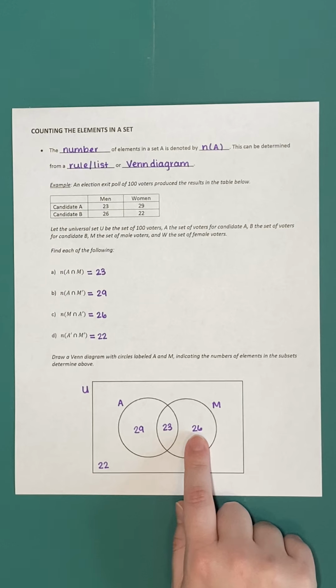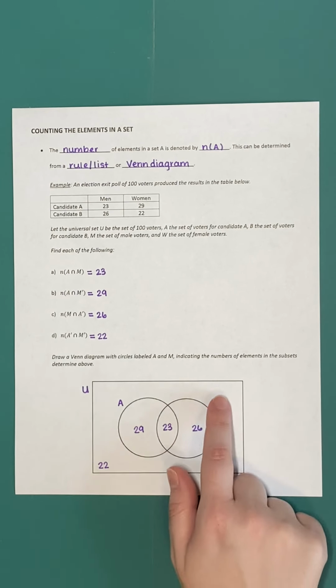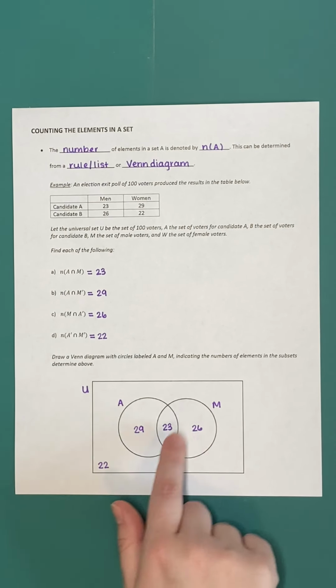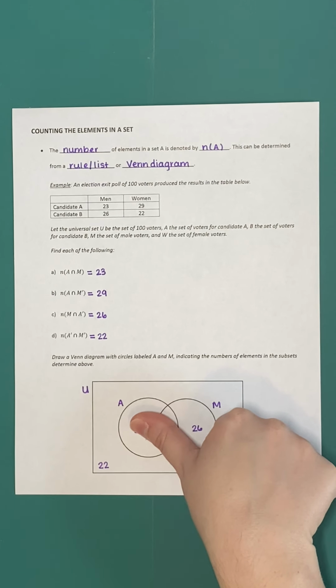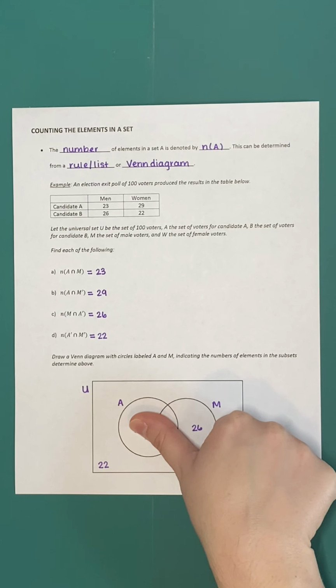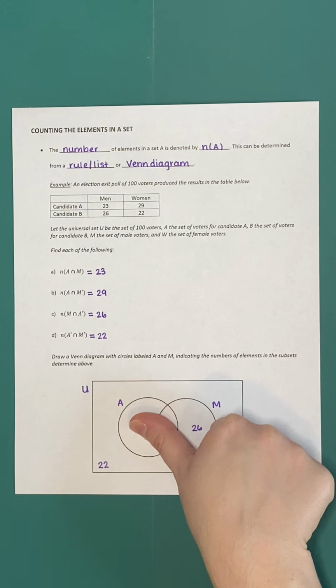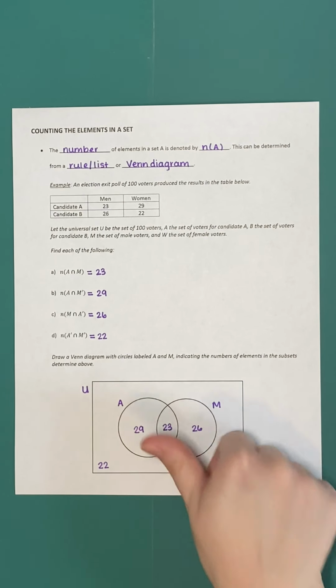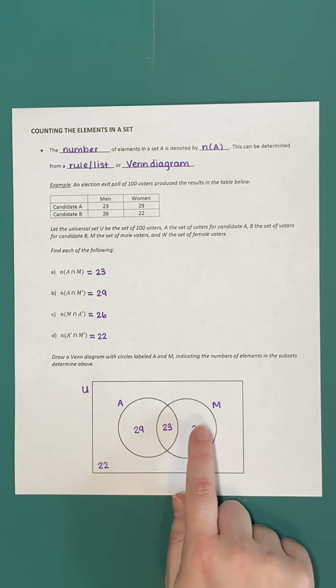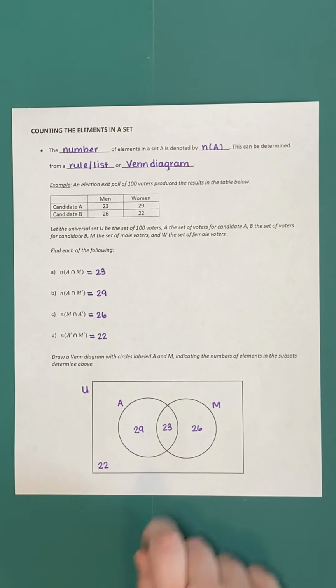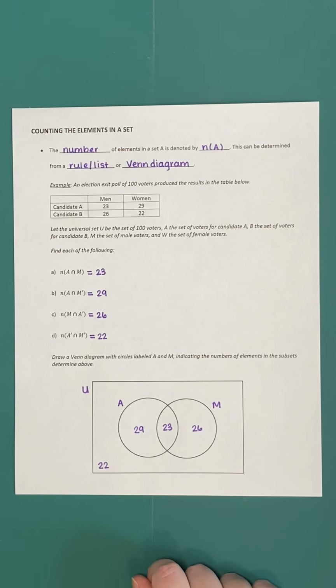What happens if someone just falls in the circle M? Well, it means they are male, but they didn't vote for candidate A. Well, if they're male and they didn't vote for candidate A, then that means they have to vote for candidate B automatically, just because we only have 2 options. So anyone in circle M that's not in circle A, we know is male and voted for candidate B.